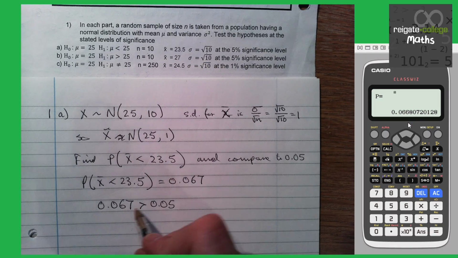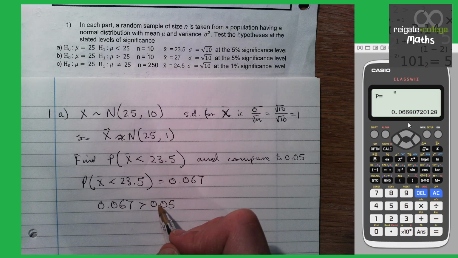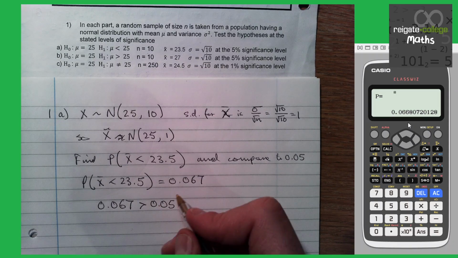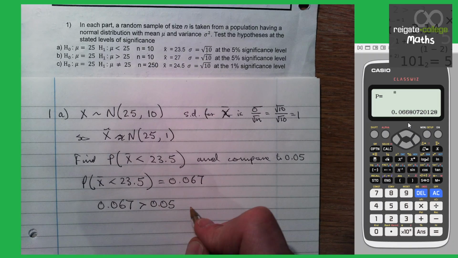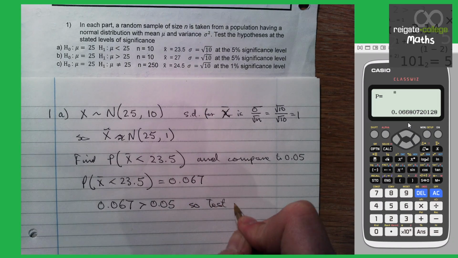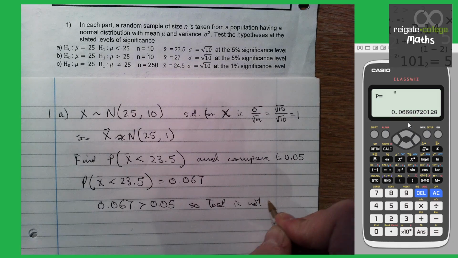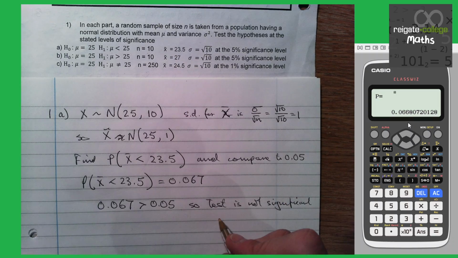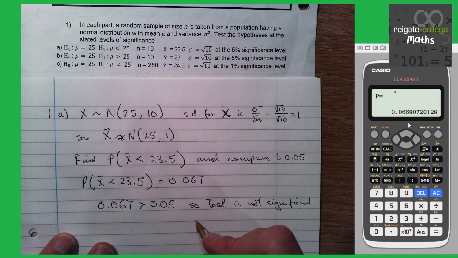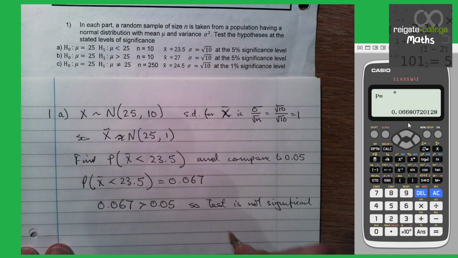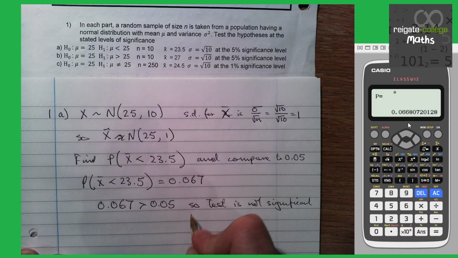In this case, it's bigger than 0.05, so we're going to say that the test is not significant at the 5% level. And we're going to reject H1.